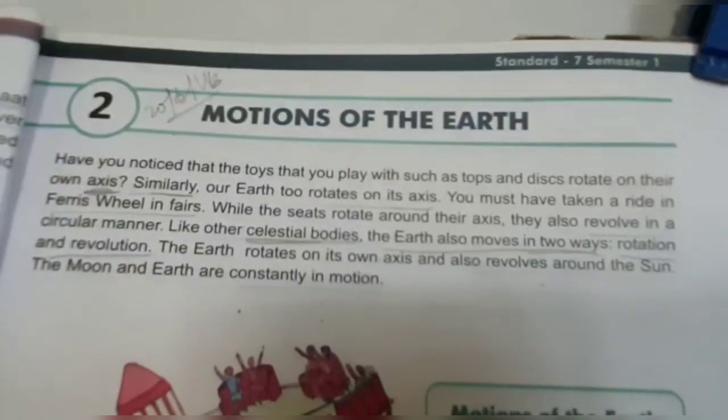Question number 2. How do days and nights happen on the earth? The earth is round, so the sun rays fall on only half of it at a time. The other half remains on the other side from the sun. Where sun rays fall, it is day and the other side is night. The earth rotates on its axis, so the different parts come opposite to the sun alternately.